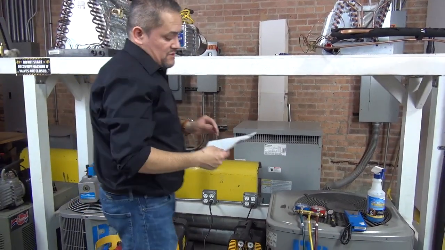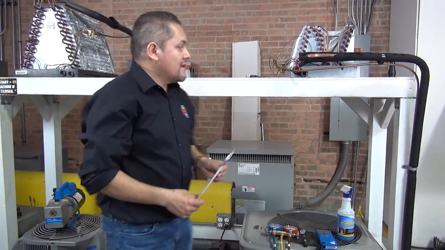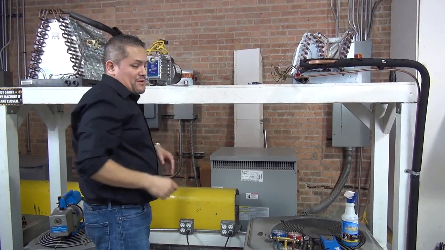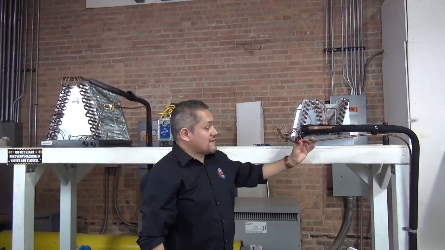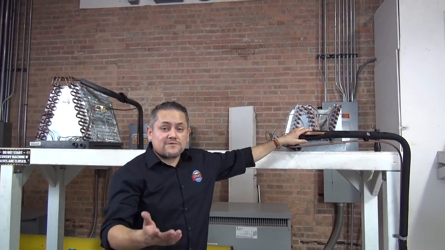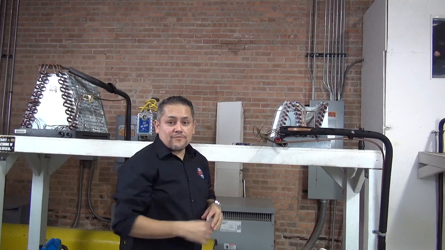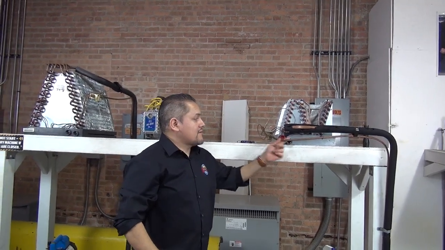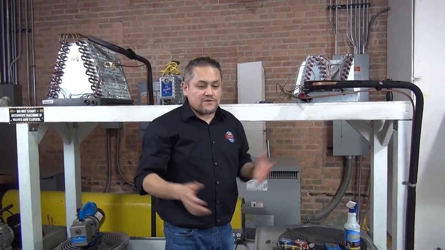The next thing I'm supposed to be talking about is the types of leaks. Some of the leaks on these systems are really easy to find. Sometimes the customer damages either the liquid line or the suction line. I have had service calls where the customer was working in the yard and with a shovel actually hit this line or that line, and then all the refrigerant is gone, and the customer calls you that there's a problem with the air conditioning.